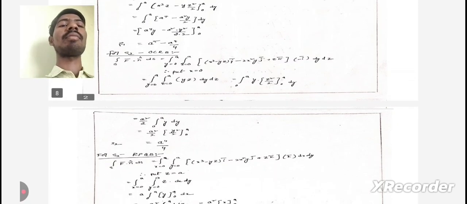For surface S2, OCRB, the integral over S of F bar dot n bar cap dS equals the integral y equal to 0 to a, z equal to 0 to a of (x cube minus yz) i bar minus 2x square y j bar plus z k bar dot minus i bar dy dz. Put x equal to 0, then the integral of yz dy dz. After integration and substituting the limits, surface S2 is a power 4 by 4.